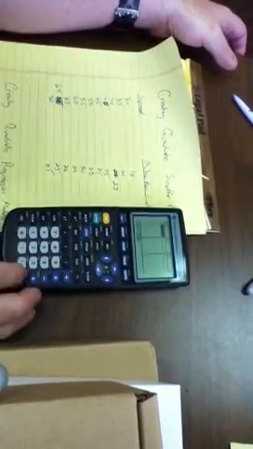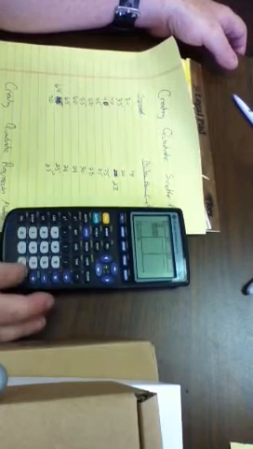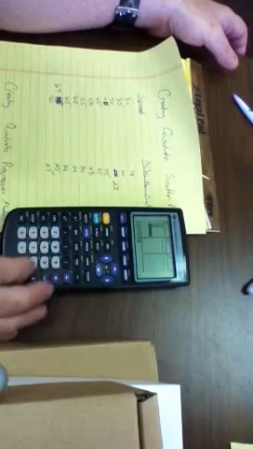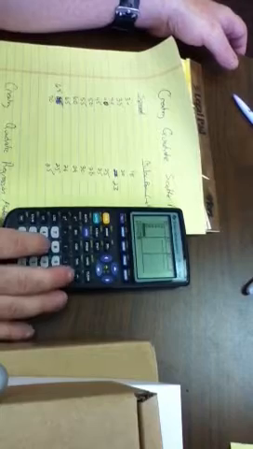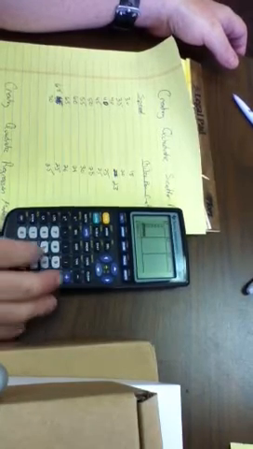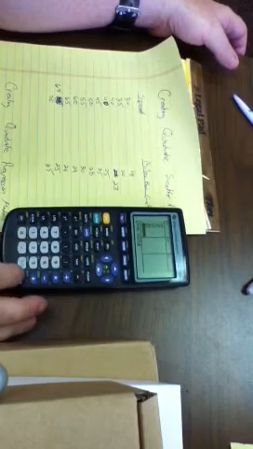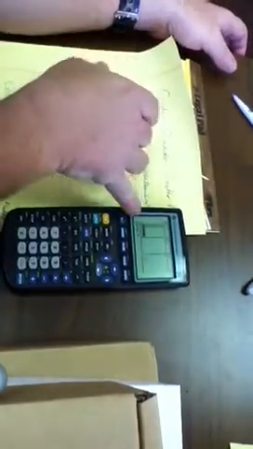So I hit 30, enter, 35, enter, 40, enter, 40 a second time, enter, 45, enter, 50, enter, 55, enter, 60, enter, 65, enter, 65 a second time, enter, and 70, enter. So as you can see, there's 11 pieces of information.